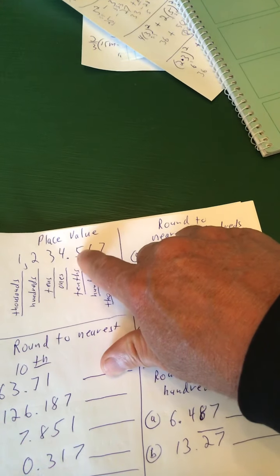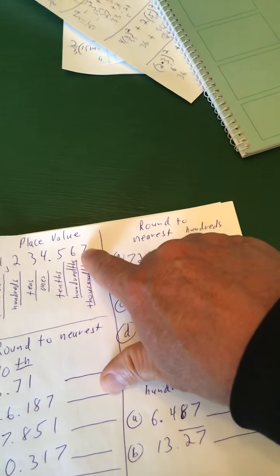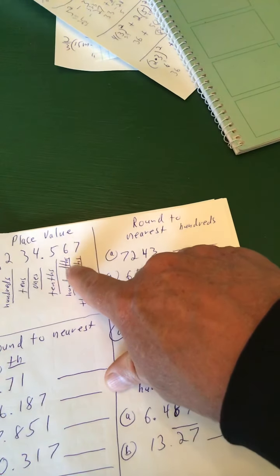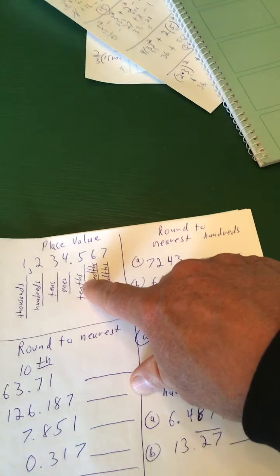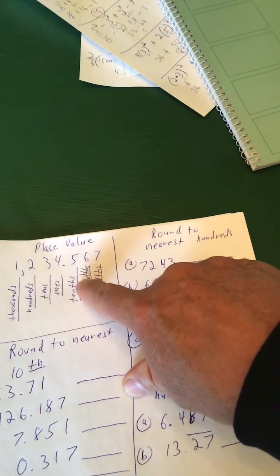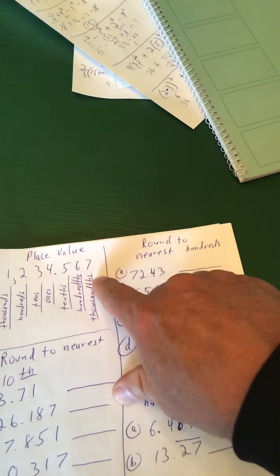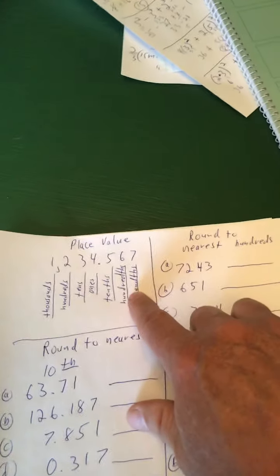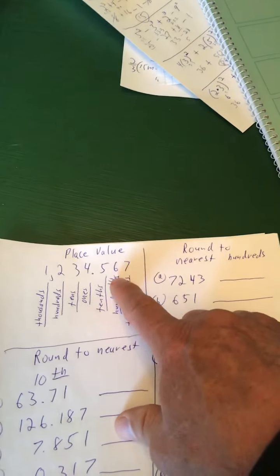The first number to the right is the tenths place, the next number is the hundredths, and the next number is the thousandths. They just have THs after them, kind of like you have a speech impediment, doing an Elmer Fudd impersonation. 5 tenth, 6 hundredth, 7 thousandth.